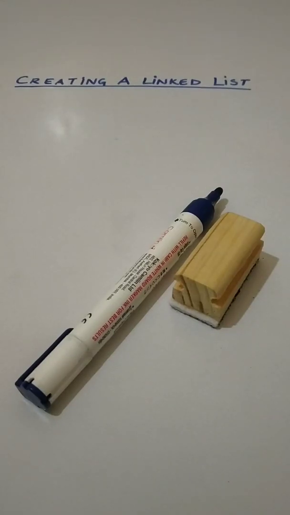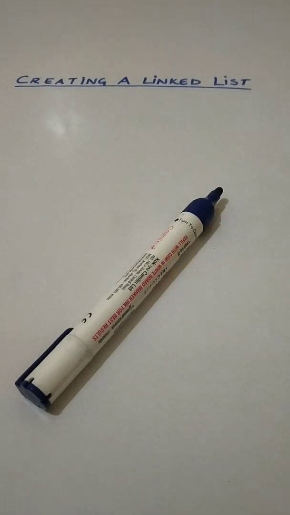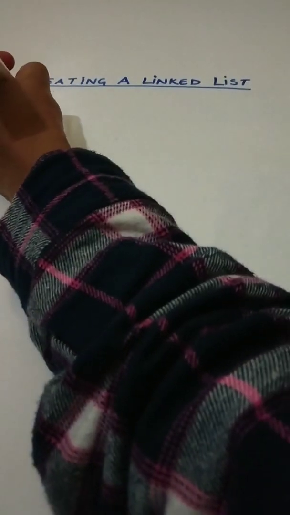In this video, we're going to look at how to create a complete linked list. So let's first have a look at the algorithm and then we will try to code it in C and have a look at how to create a complete list. So the algorithm will be something like this.